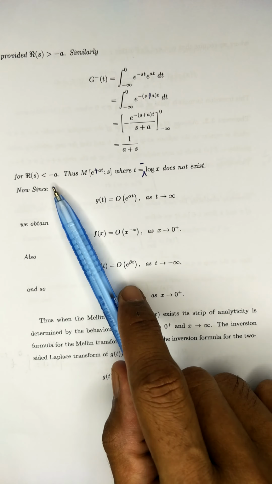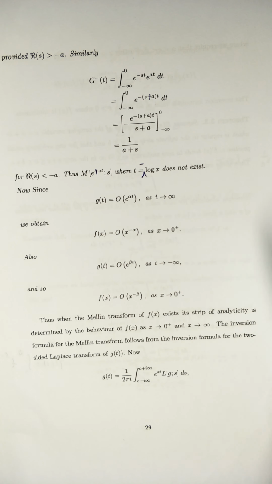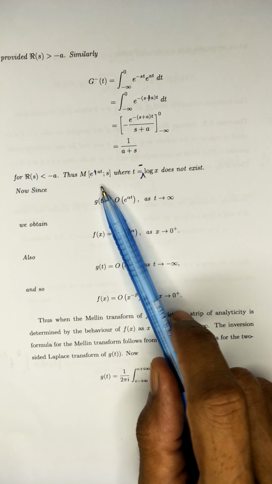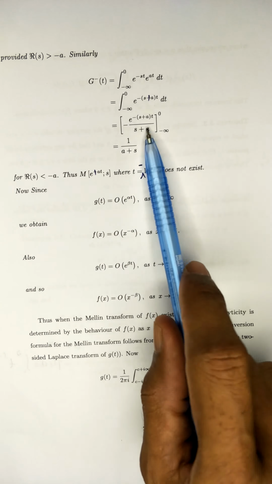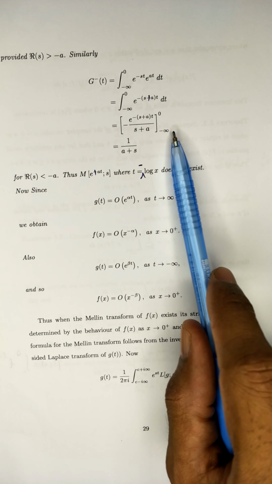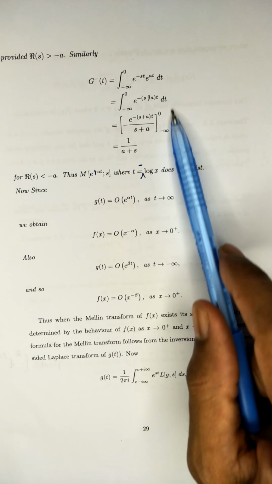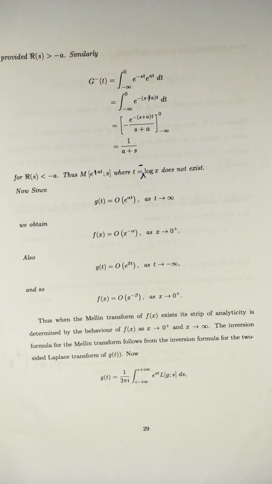If you consider t as minus log x, you can have the Mellin transform. As the limit goes to minus infinity, the function doesn't exist because it involves log. So in this case, the Mellin transform doesn't exist.